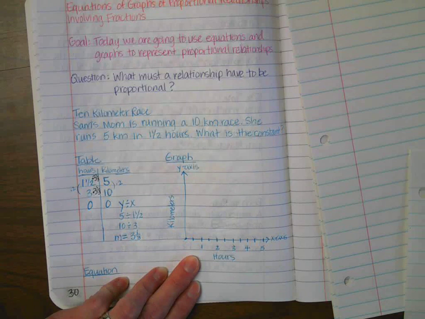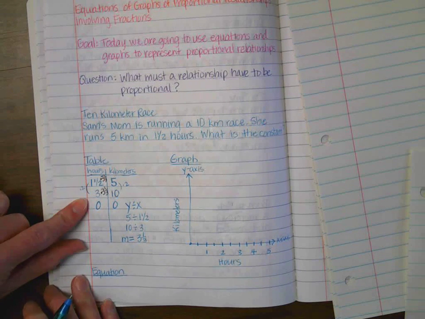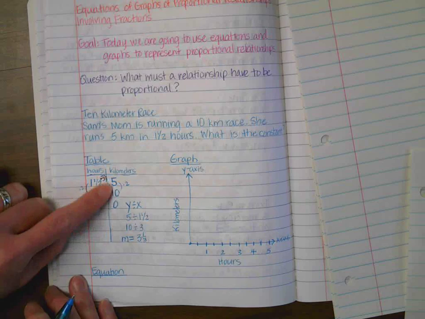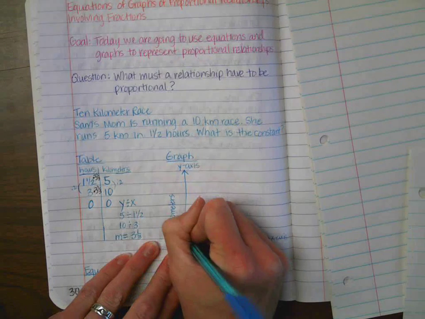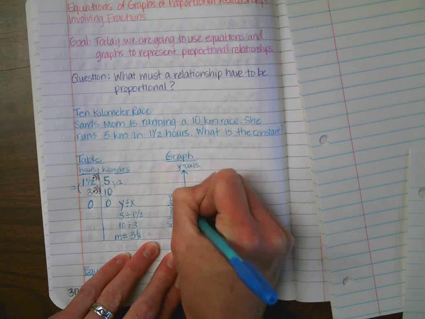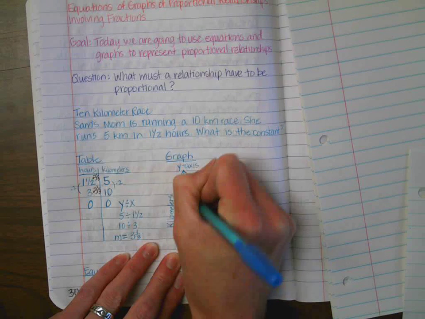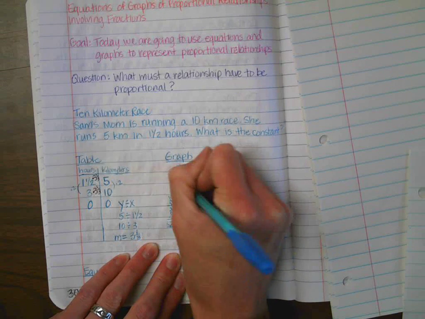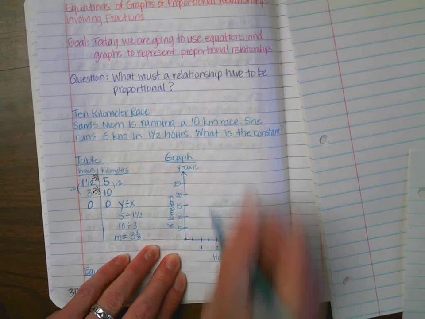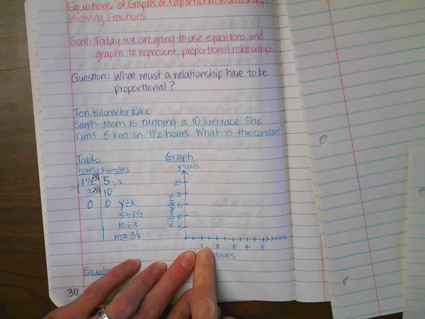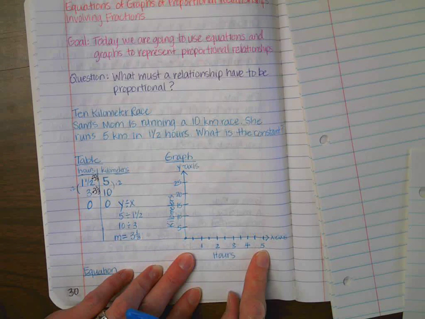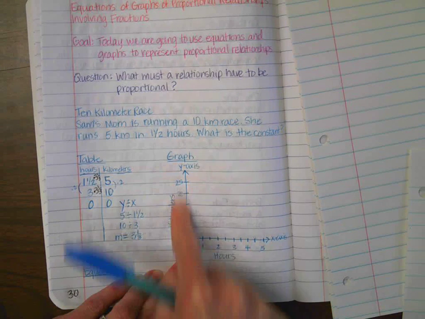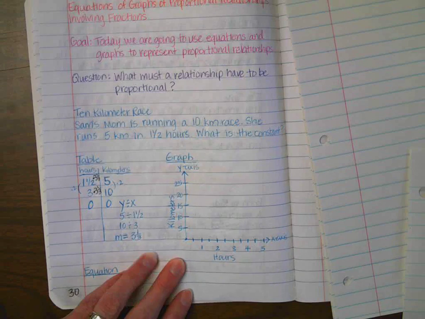Does everybody see how we did that with our numbering? Okay, and that's the x's. And now we need to do the y's, and it says 5 and 10. So I'm going to say, here's 5, here's 10, here's 15, here's 20, here's 25. So what am I counting by down here? If you said I'm counting by halves, then you're correct. What am I counting by on here?